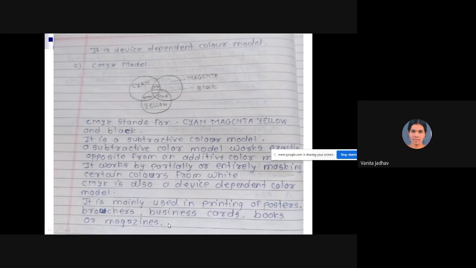So that is due to dark color, due to black color. That's why it is called a subtractive color model. Are you getting my point? Is it right? Yes or no?